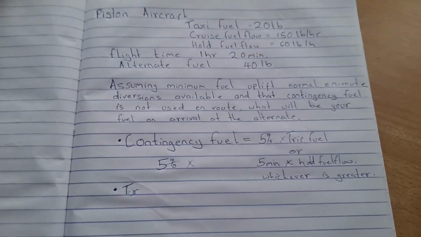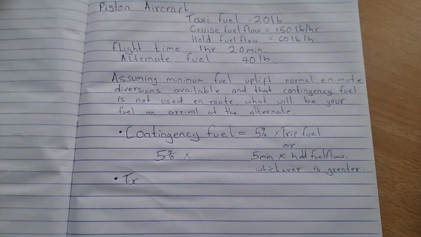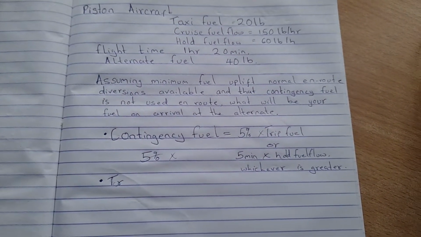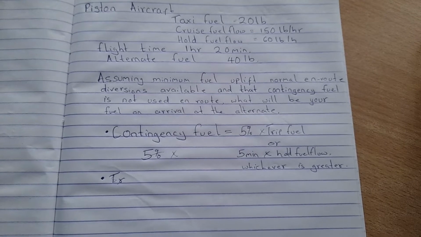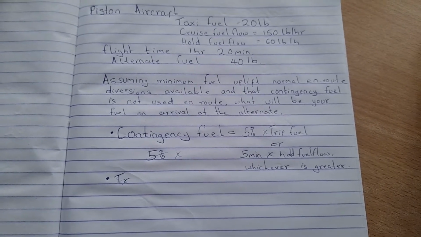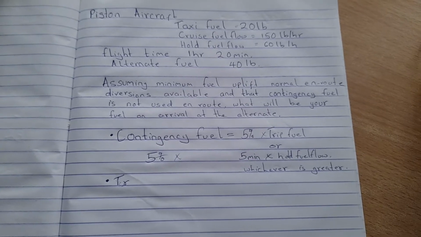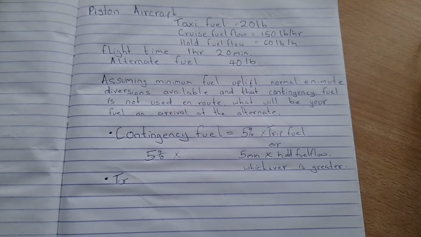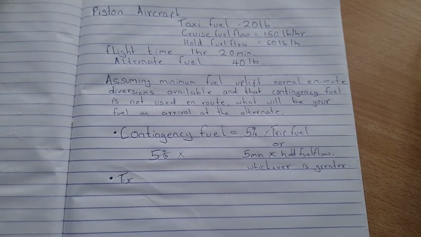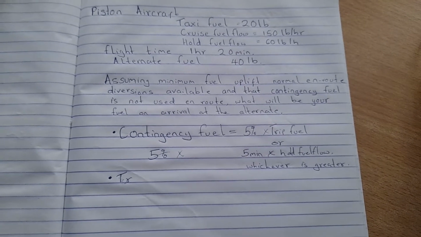So we'll have to calculate our trip fuel, which will be flying for 1 hour 20 minutes at a cruise fuel flow of 150 pounds. Remember, on trip we are using cruise fuel flow, but when we are holding, or calculating contingency fuel or final reserve fuel, we are using our hold fuel flow. So that's a point to remember.